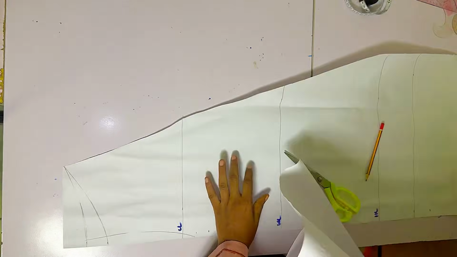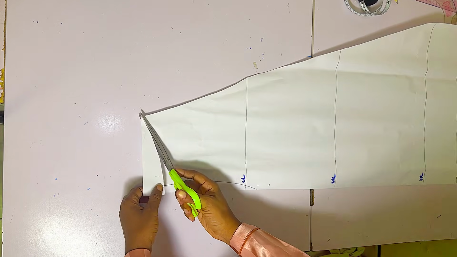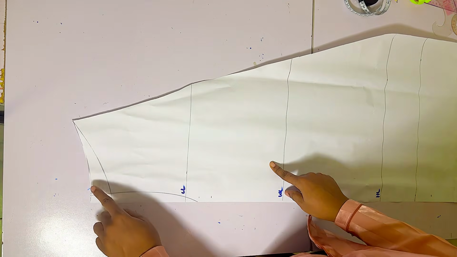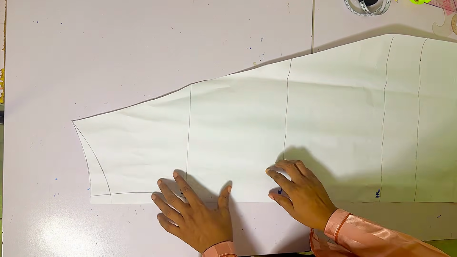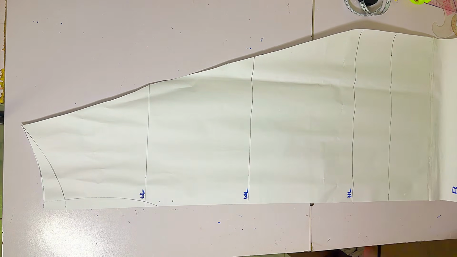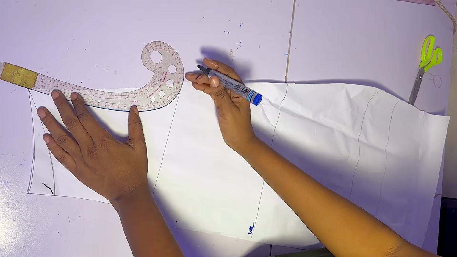So I'm done cutting out my piece, and at this point you can either choose to transfer the back pattern to another fresh pattern paper and cut it out, but I'll be using this pattern paper to cut out both the front and the back piece on my fabric.